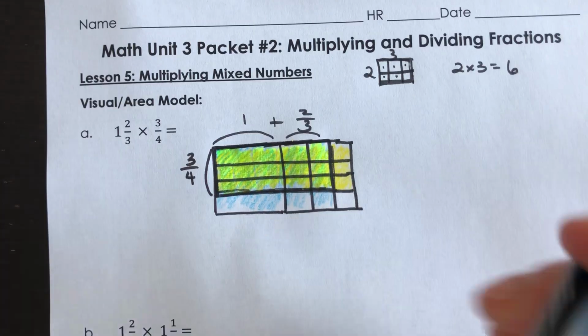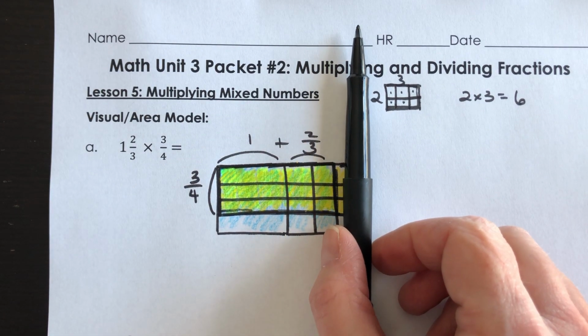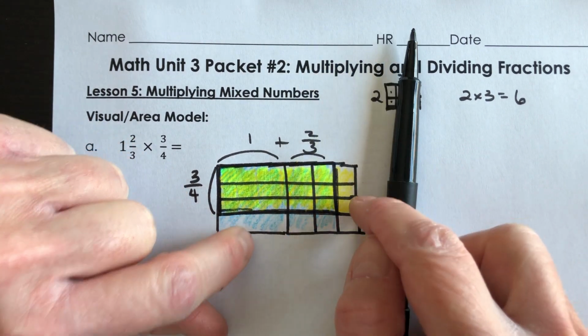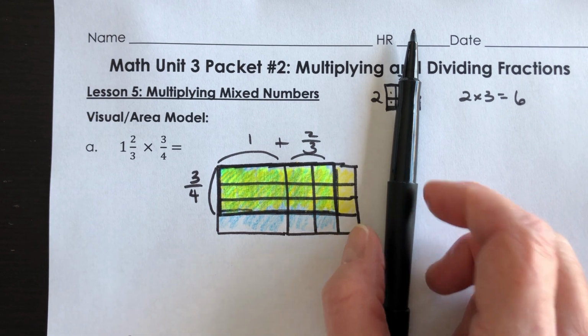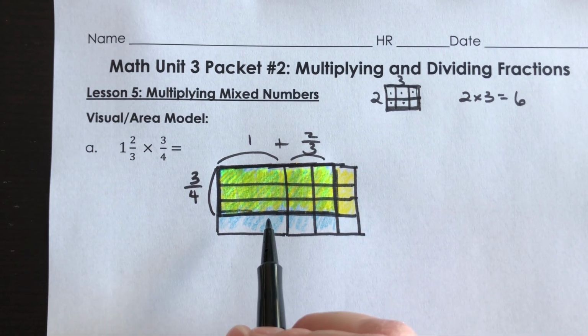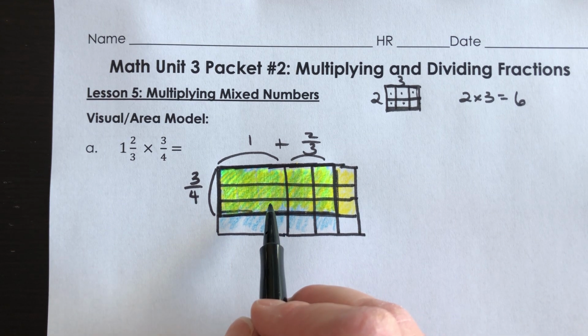And I'm not including this little chunk in my answer because the 2/3 stops there. My rectangle is this. These are just the extras that were helping me when I was dividing it up to get my fractional amounts. Okay, so when you give me a fraction, you're supposed to tell me the number of parts out of the whole amount, right?